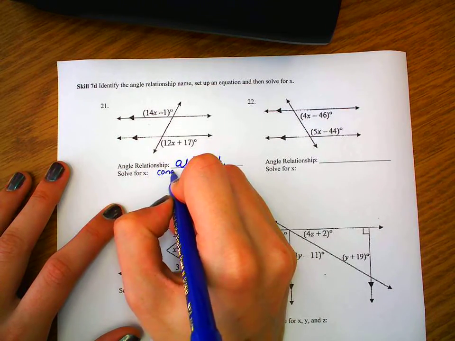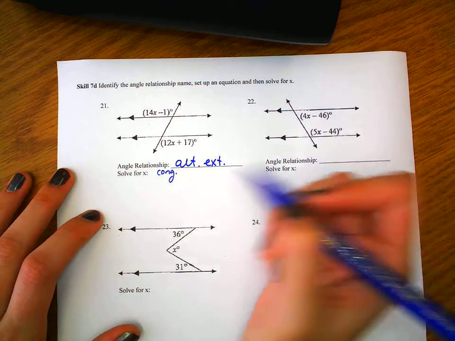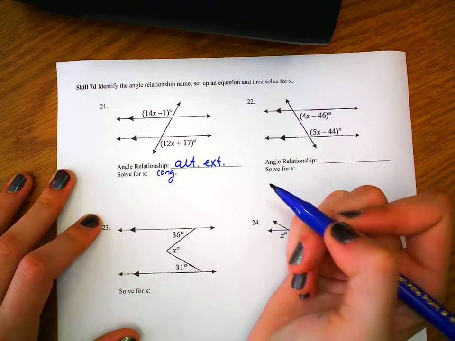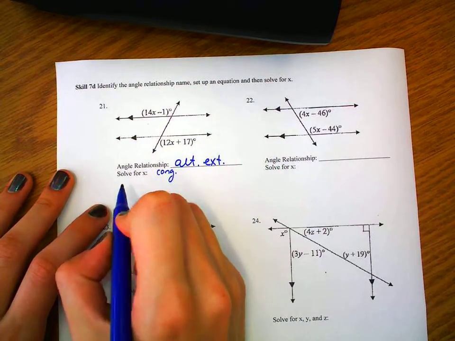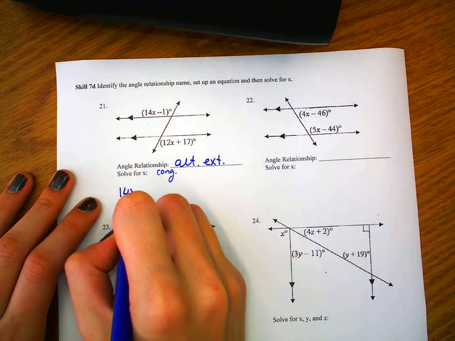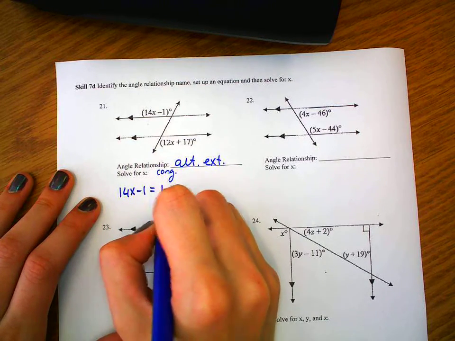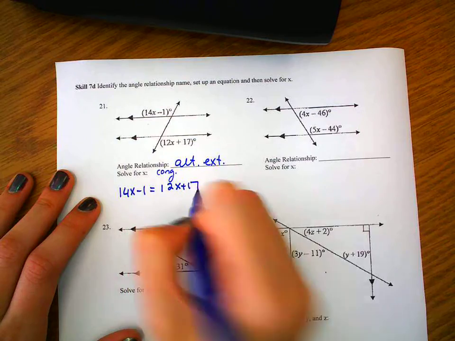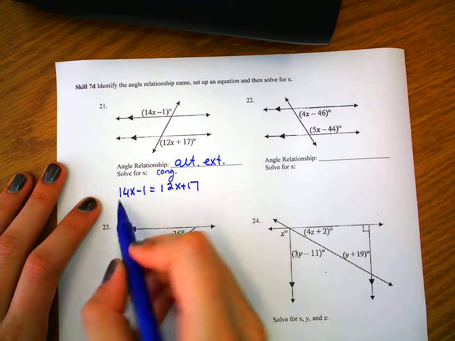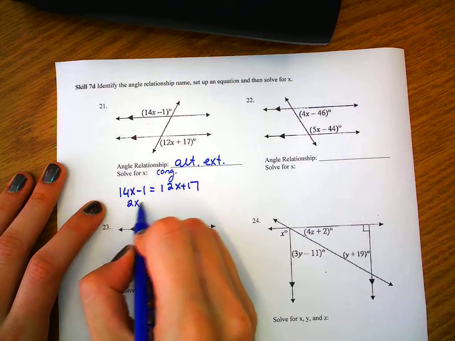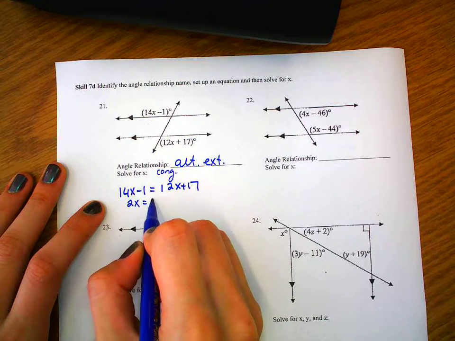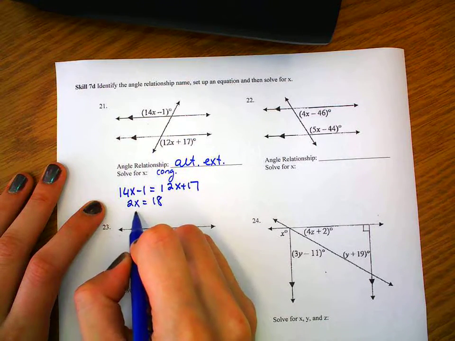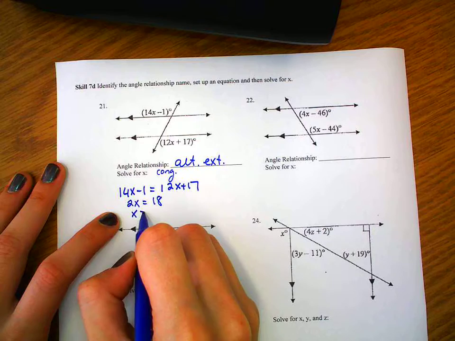I know that alternate exterior angles are supposed to be congruent, so I'll make a little note for myself here. I want to create an equation that represents congruence. So I just have to set these two expressions equal to each other. 14x minus 1 equals 12x plus 17. If I subtract 12x from both sides, I have 2x. If I add 1 to both sides, I have 18. Divide both sides by 2, I have x equals 9.